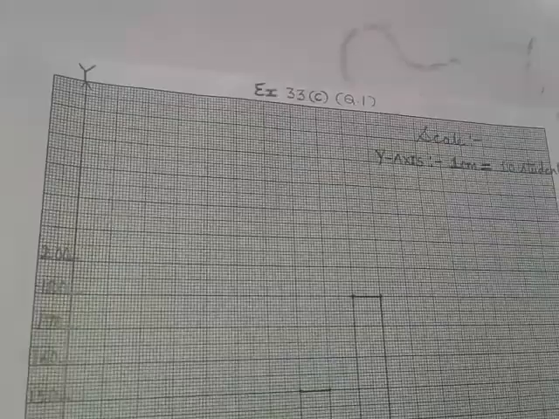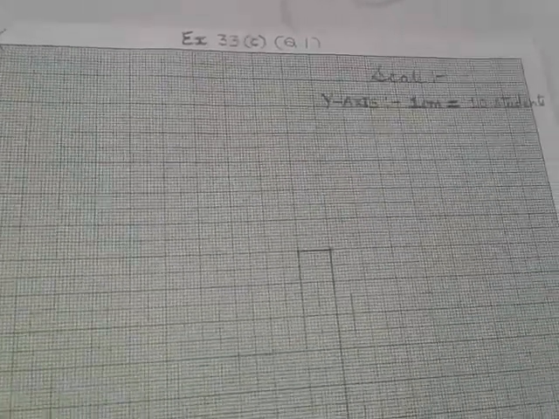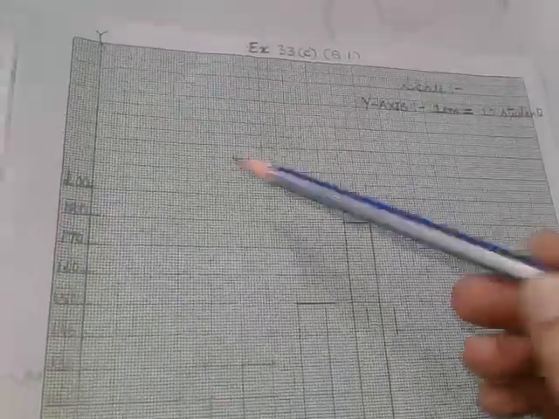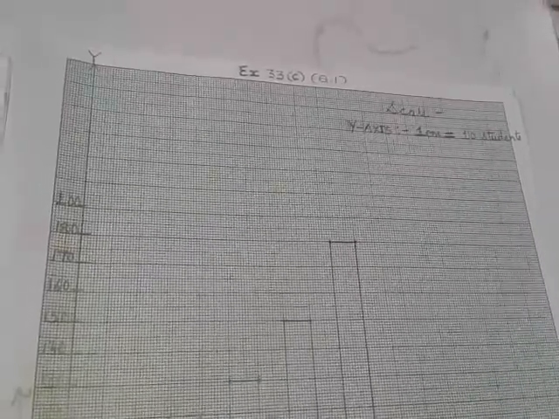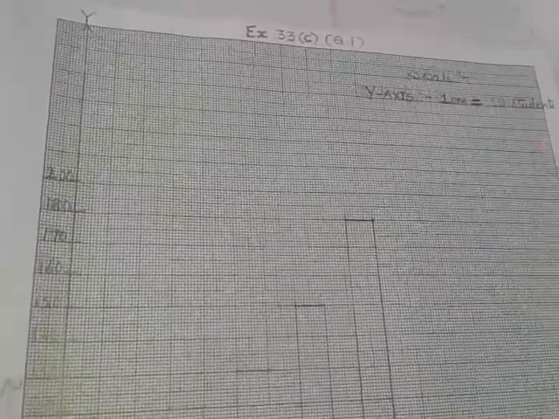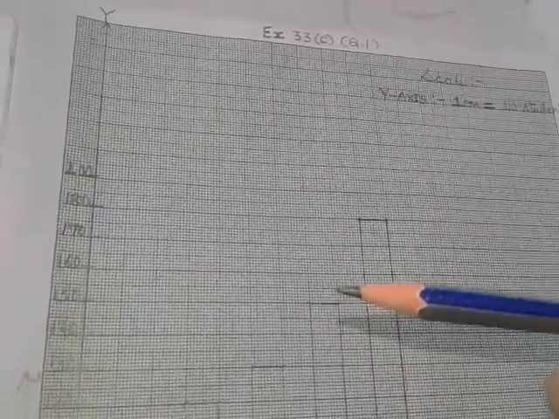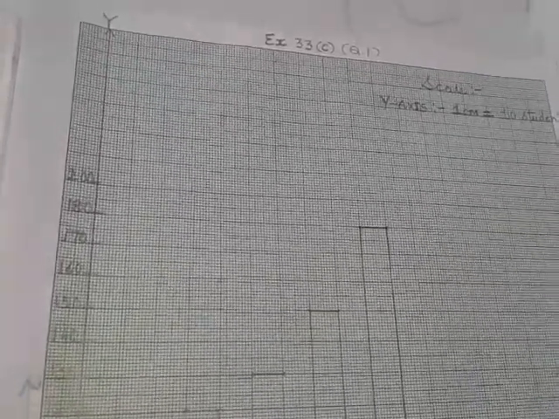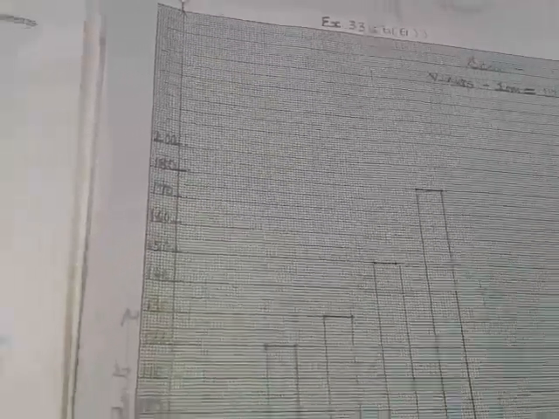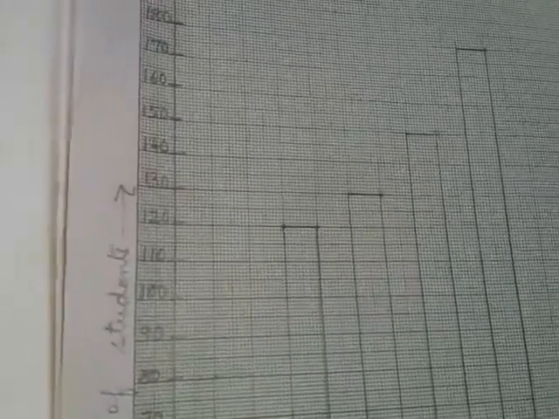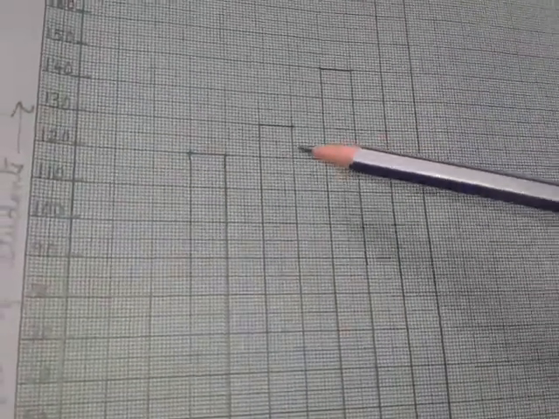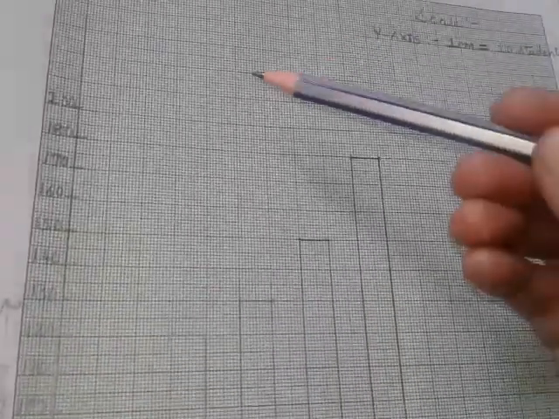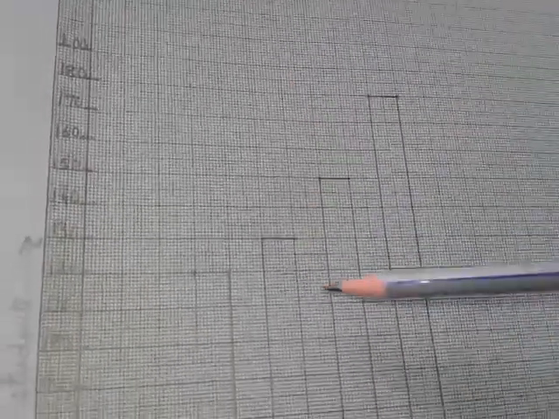Okay, so let's start. I told you that for drawing a graph you need graph paper, a sharpened pencil only, an eraser, and a scale. The most important thing is, what is a bar graph? These bars which I have drawn are drawn on the graph, so this is called a bar graph.